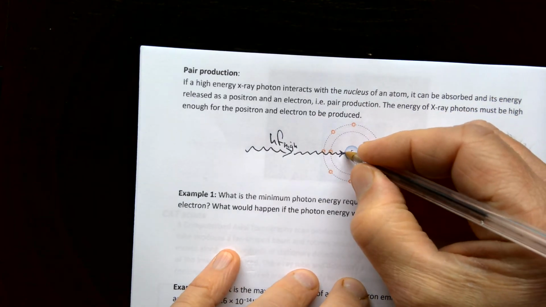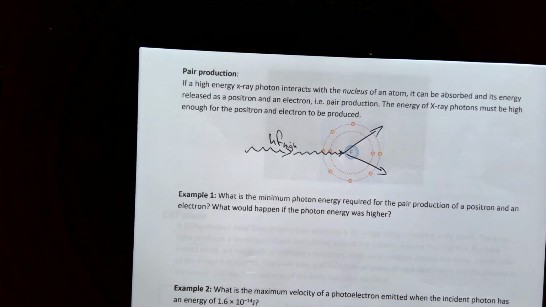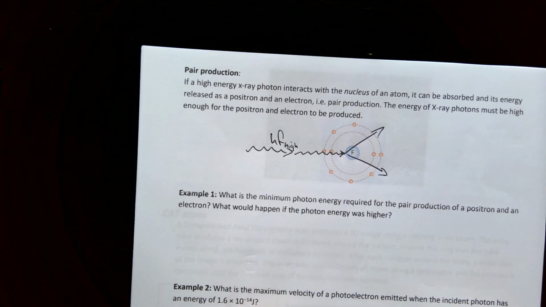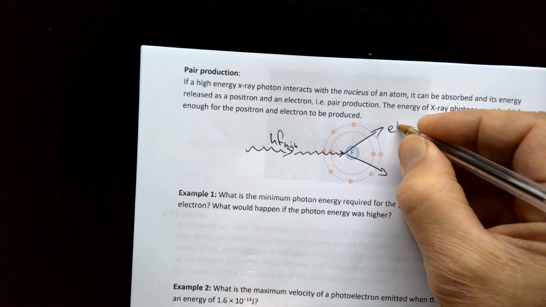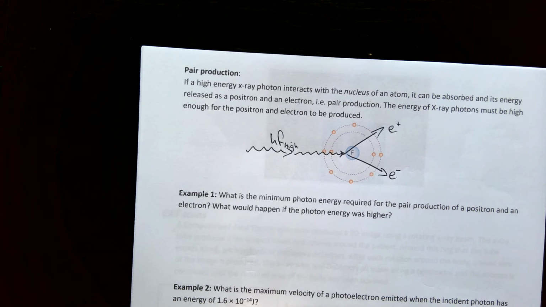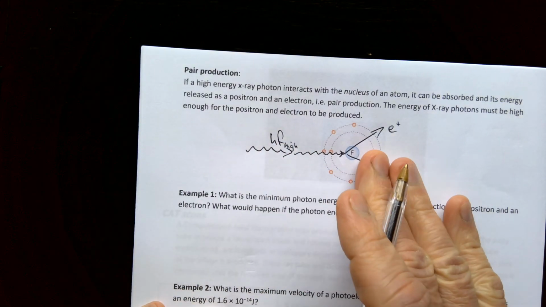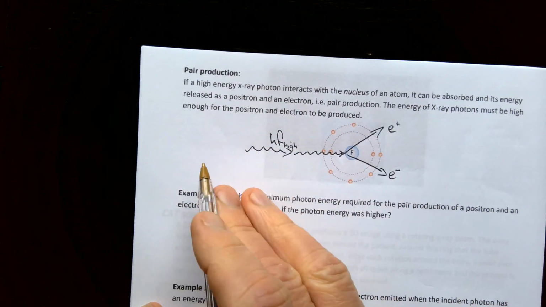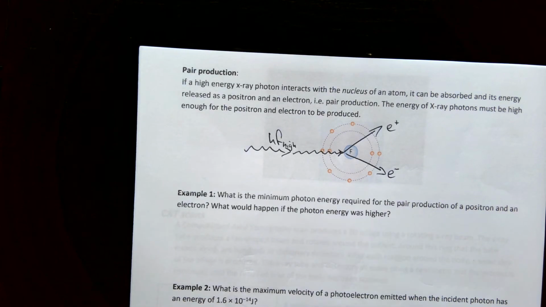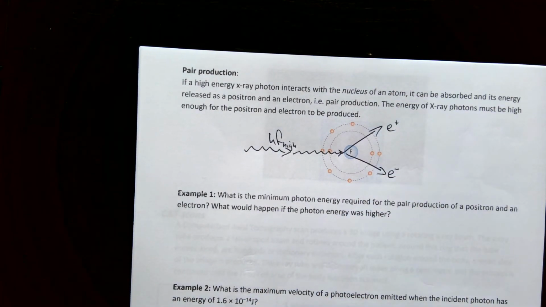So what you end up with is a pair of particles being created, and the easiest ones, the least massive ones, are of course electron plus and electron minus. So an electron and a positron. In that effect it's the same as before. Again, they go off to conserve momentum, so they're both flying forwards because of that momentum of the photon, this momentum idea of light, but they will disappear off away from each other in opposite directions.